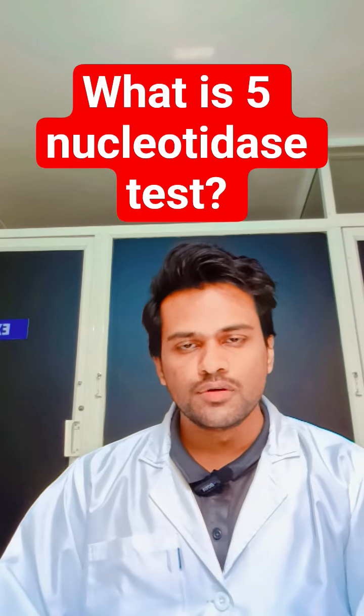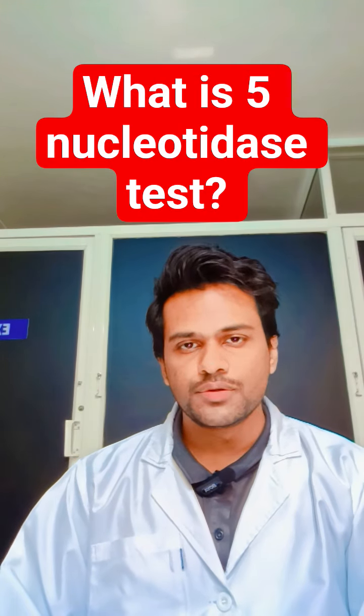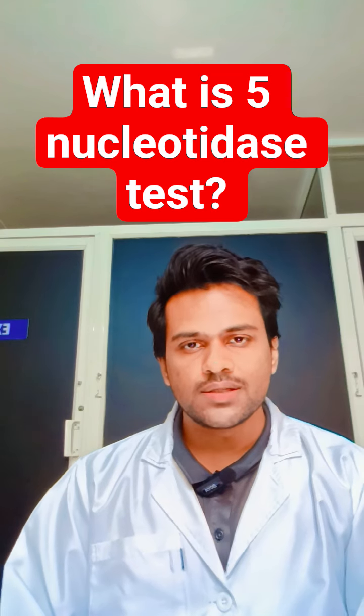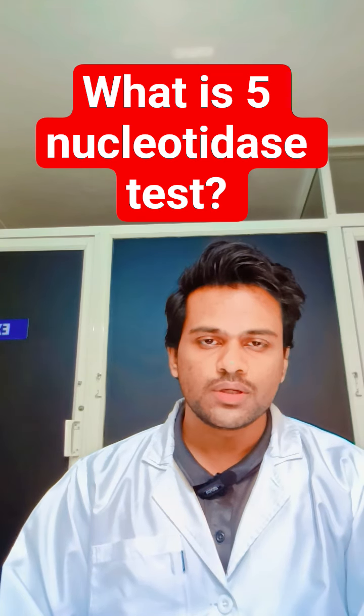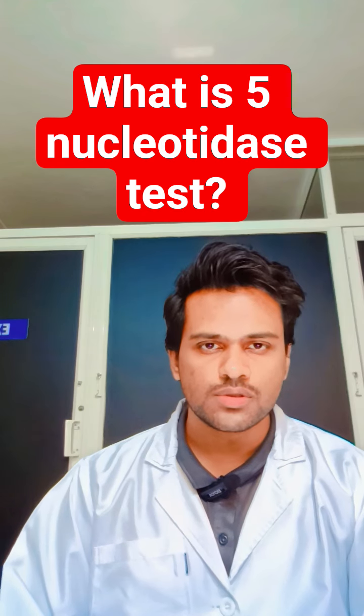What is the 5-nucleotidase liver test? Why is it important and when should you do it? 5-nucleotidase is an enzyme that is found in the liver. It's also found in the intestine, the brain, and to some extent in the bones.